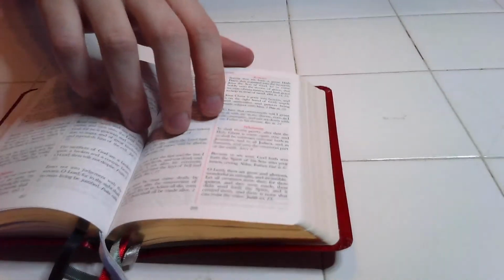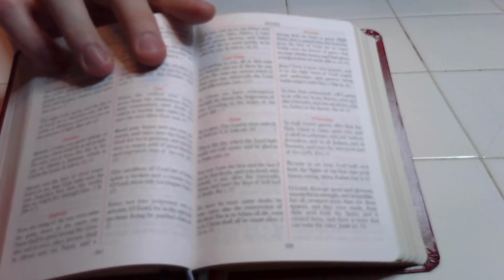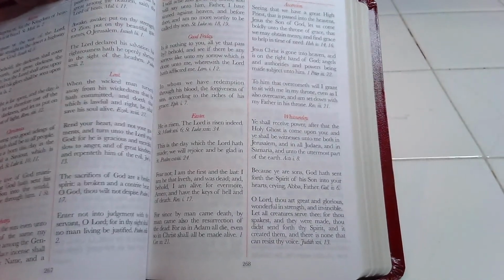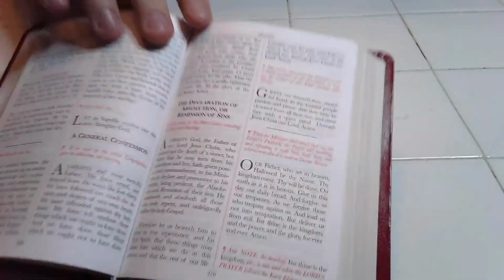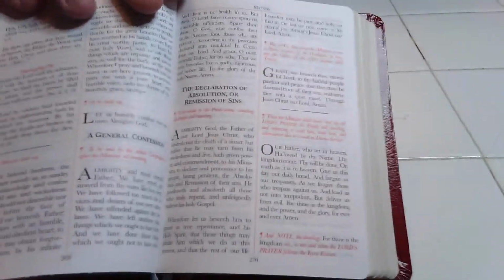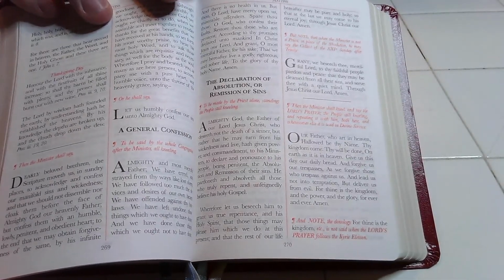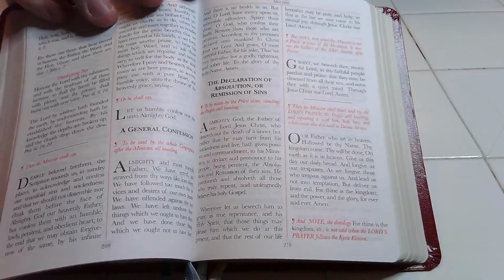So, for example, and here's where it does a good job at having the options and listing the different options, and I think in a way that's more clear than the proper BCP does. Let's see, there we go. And then here, right, general confession. There you go, declaration of absolution.